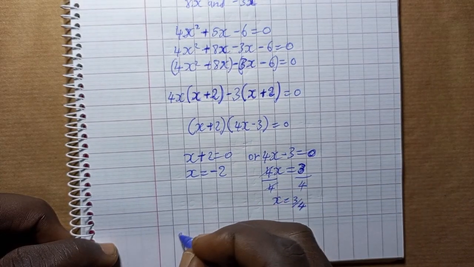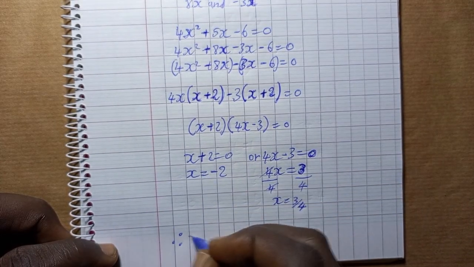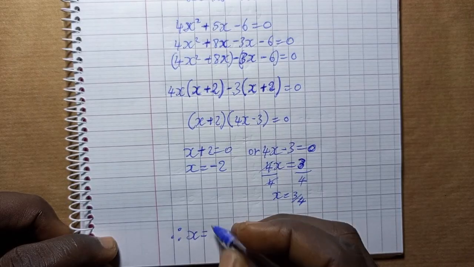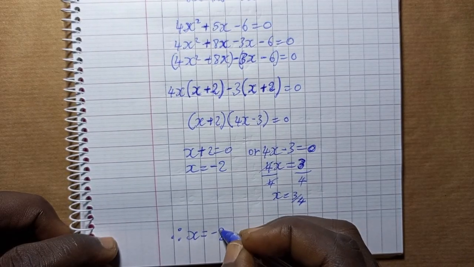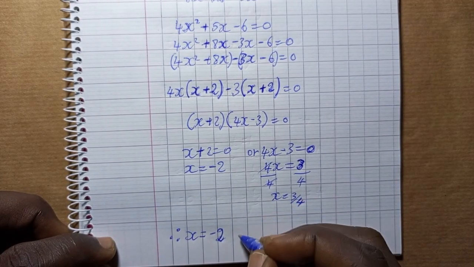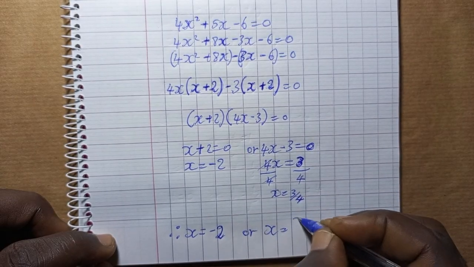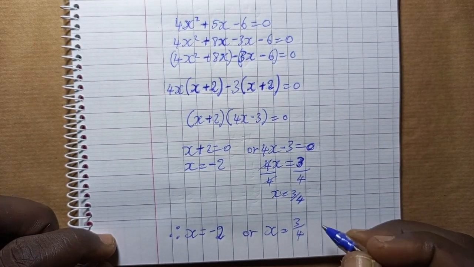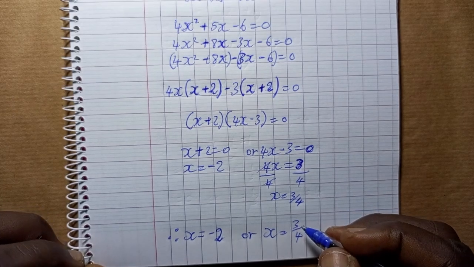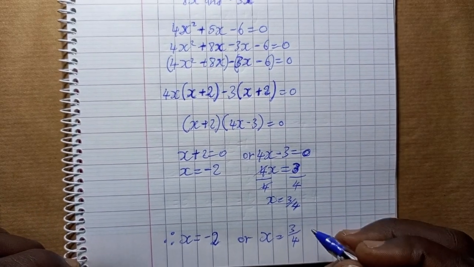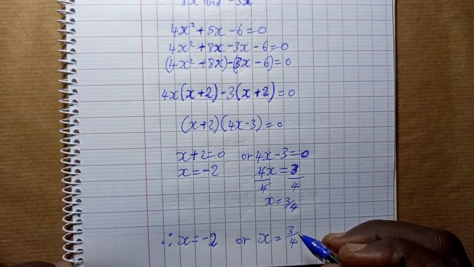So the final answers are this: x is equal to minus 2, or x equal to 3 over 4. So these are the answers to the quadratic equation in number 4.